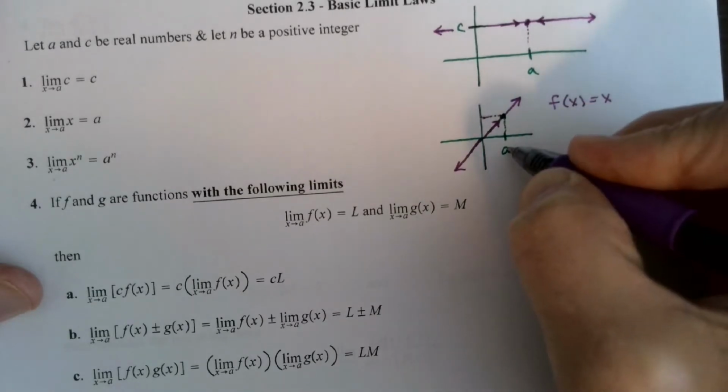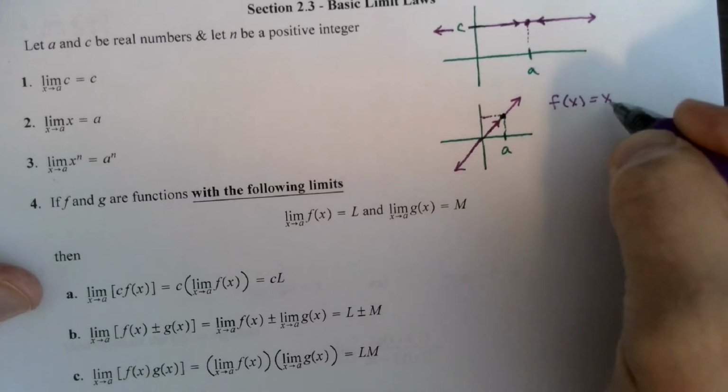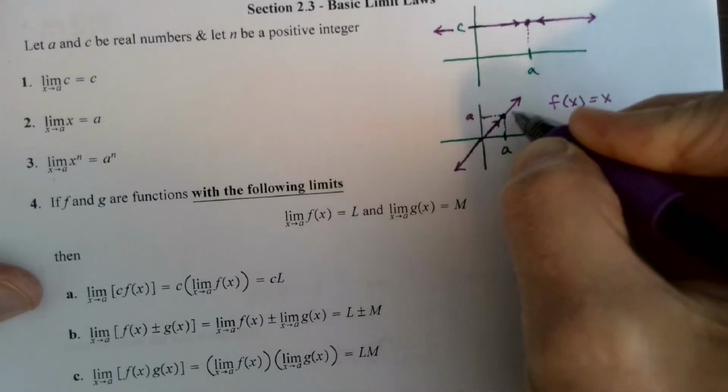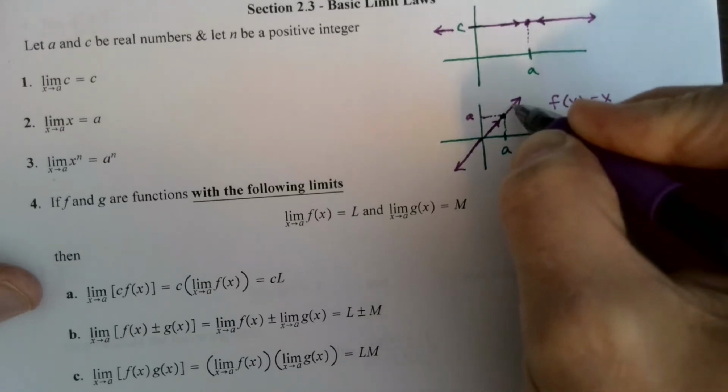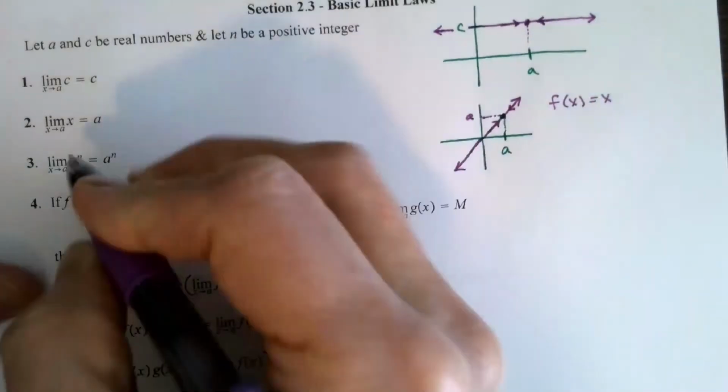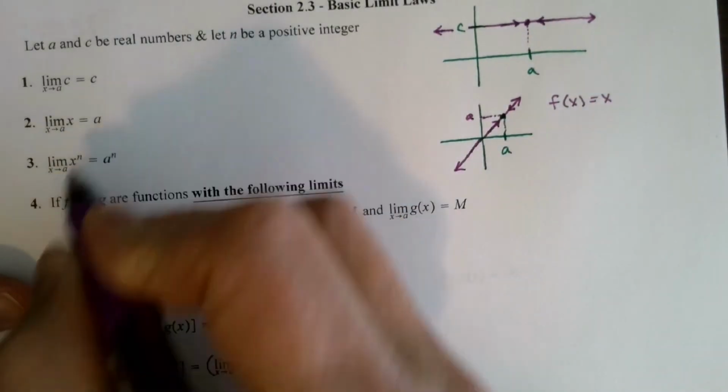Well, obviously, what is f of a? f of a is a. So input a, output a. So we have a height of a. And as I approach a from above, same thing. I'm going right to that point, which has a y-coordinate of a. And therefore, the limit as x approaches a of x is a.